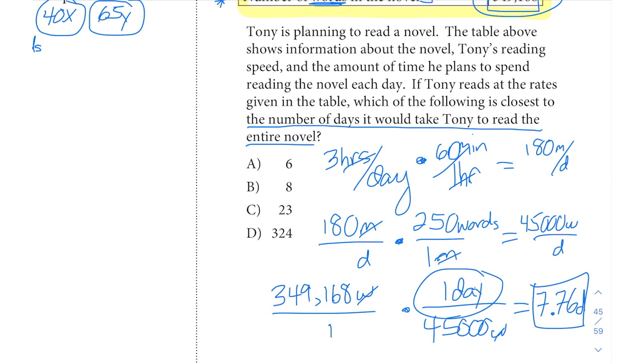And the key with unit conversion questions, or sometimes you'll hear this referred to as dimensional analysis, is that you want to make sure that you're canceling out units, and you're going to be left with a particular unit.